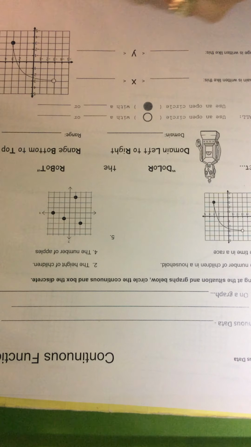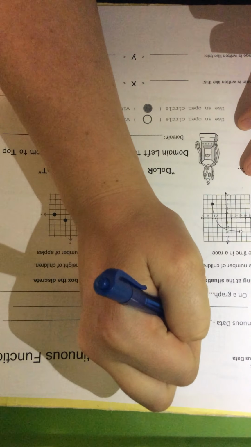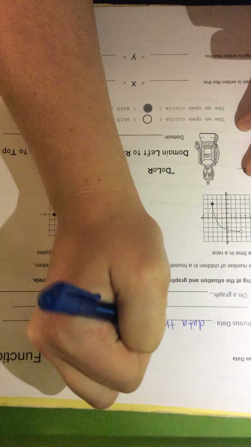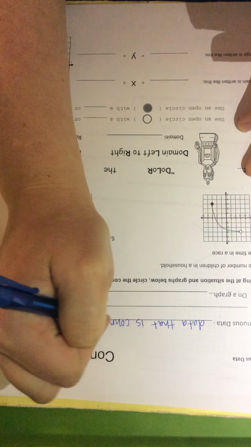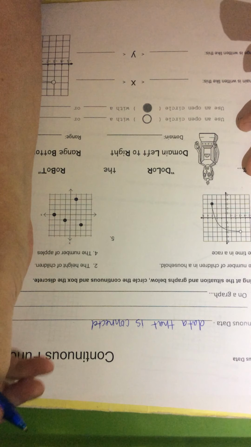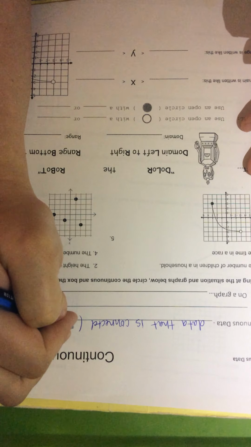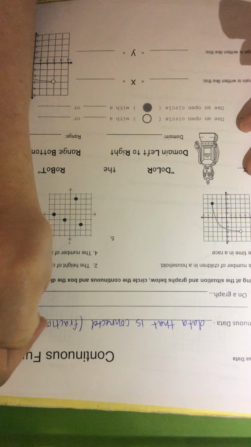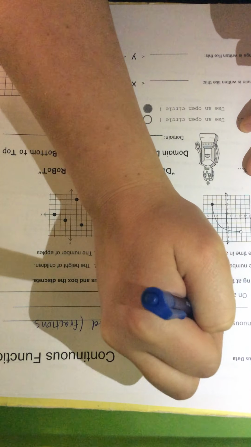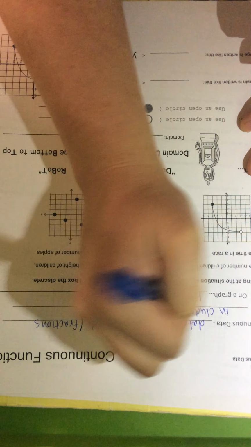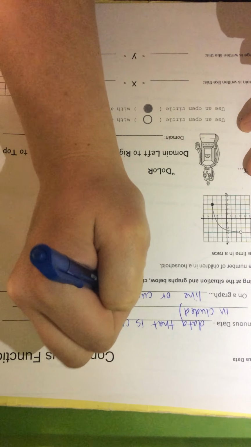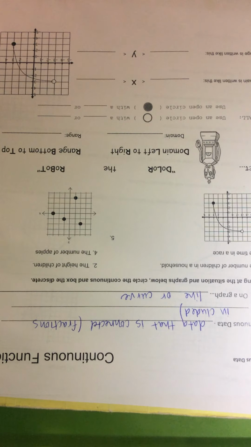Okay, hi guys, we're here to talk about 3.3 notes, which is continuous functions. So we talked about discrete functions, that's where everything was listed and everything was disconnected. Now we're talking about continuous data, which is data that is connected. Okay, and the numbers in between matter. So this is where we're actually going to have fractions. Okay, and then on a graph, it's actually going to be a line or a curve. So remember, this means we can have fractional pieces.